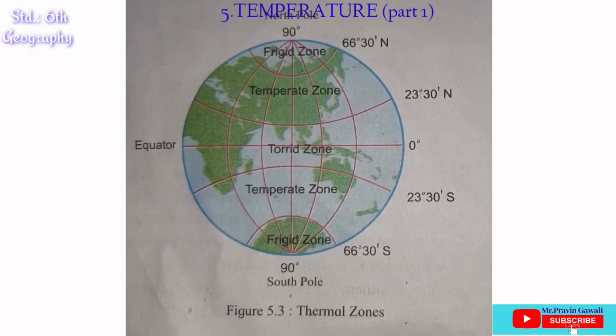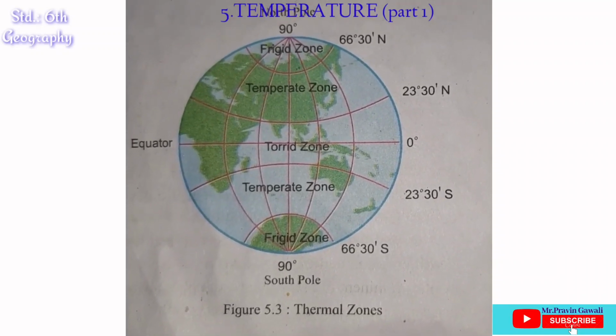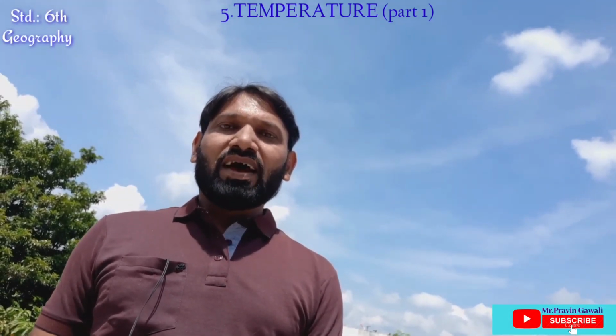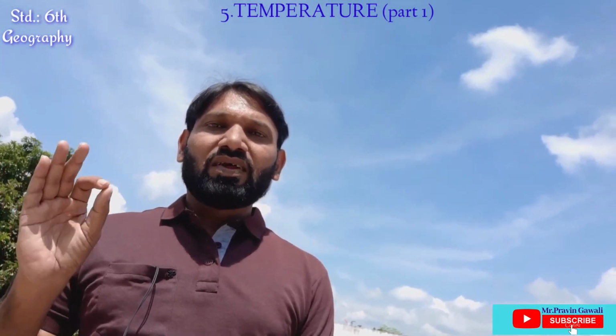Have you understood how the latitude, which we learned about in the first chapter, affects the distribution of the temperature? From the equator to the north pole and south pole, on the equatorial area the temperature is high, but as we move towards the north pole and the south pole, the temperature goes on decreasing. The area near the equator is called the torrid zone, then next to it the temperate zone, and next to it the snow capped area or frigid area. So today we have studied the distribution of temperature on the earth. Have you understood this much?